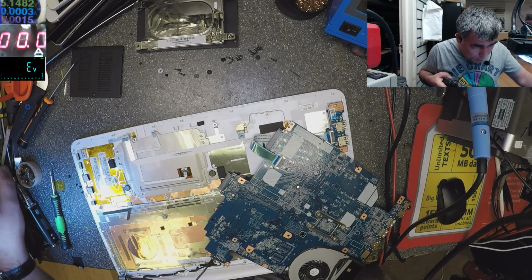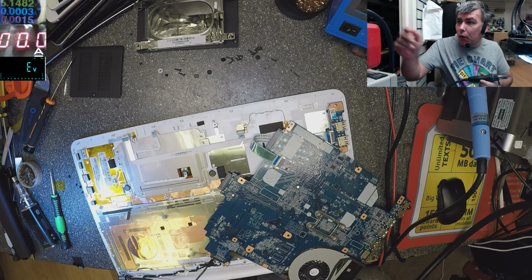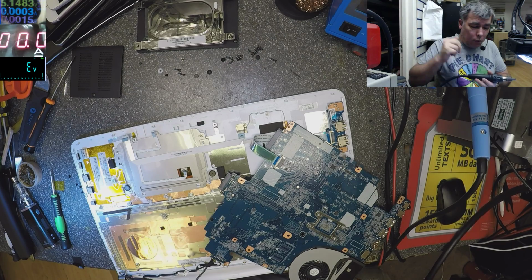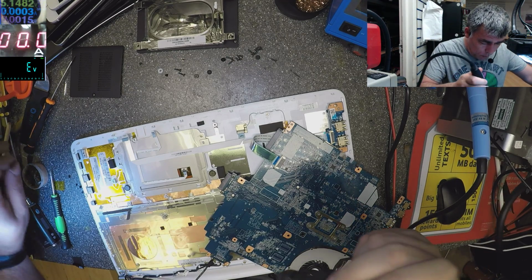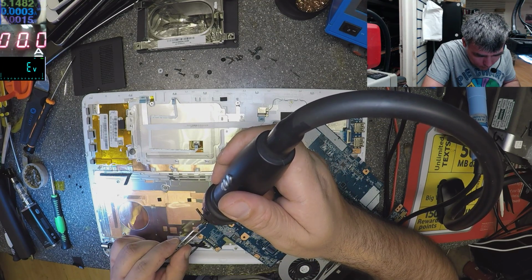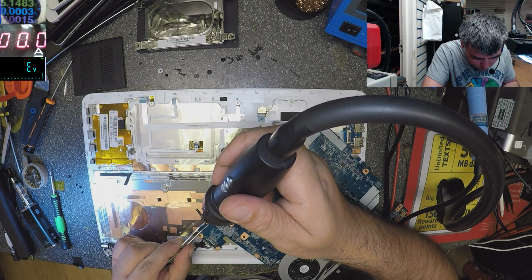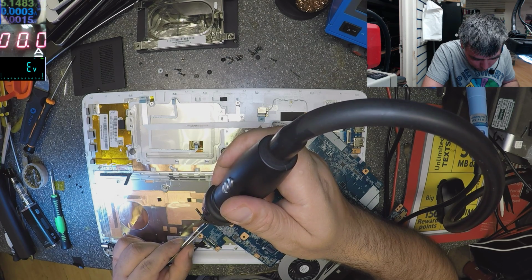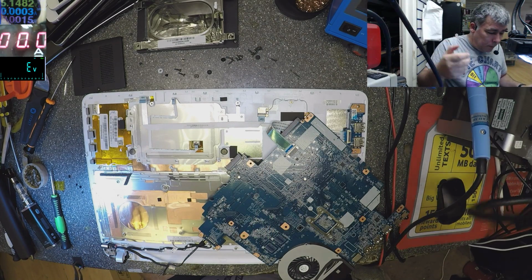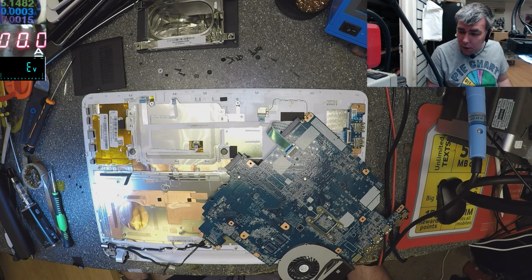Let's take that thing out. Hot air will be a nice choice. Okay. And I need a fuse.